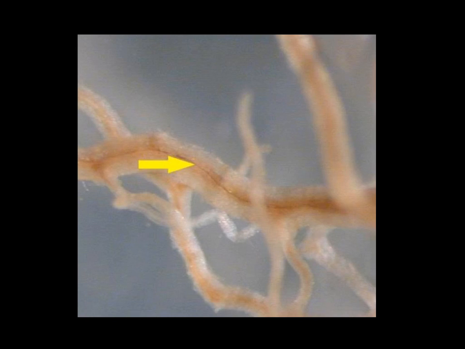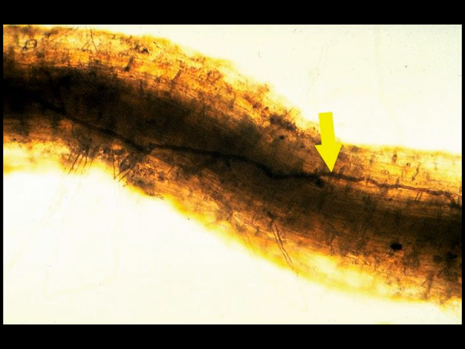The arrow in this photograph is pointing to an ectotrophic runner hyphae. Ectotrophic means on the outside, and runner hyphae are thickened hyphal strands. Ectotrophic runner hyphae are important because they initiate the bentgrass root infection process. Again, this is another example of an ectotrophic runner hyphae on a creeping bentgrass root.